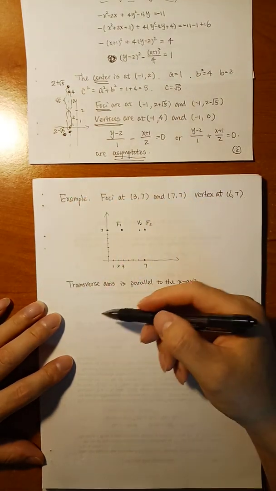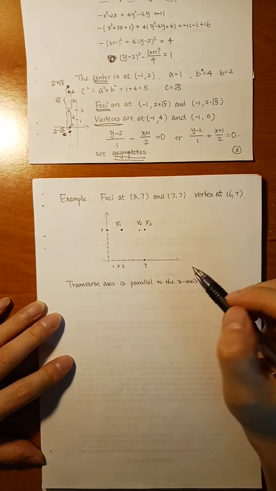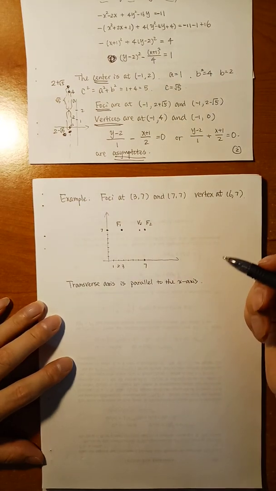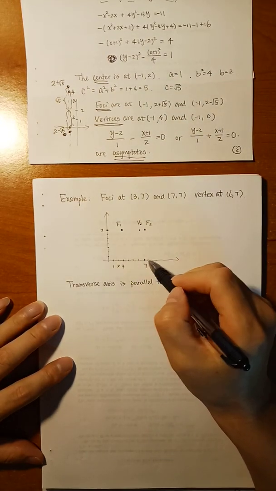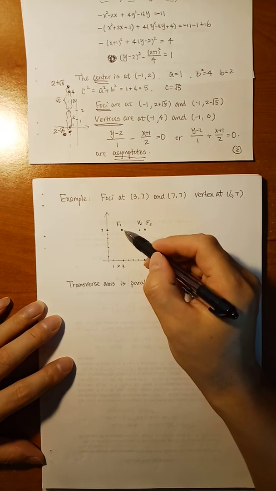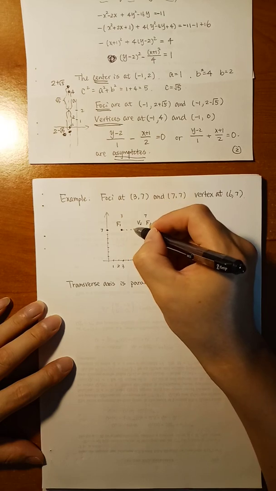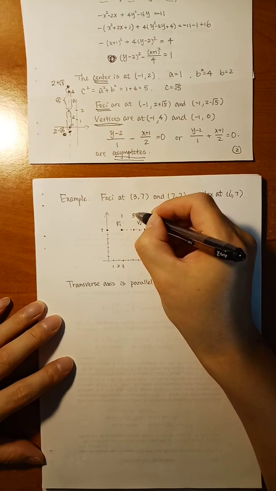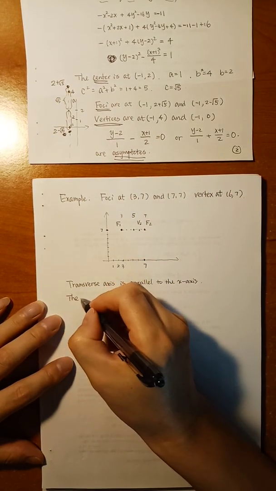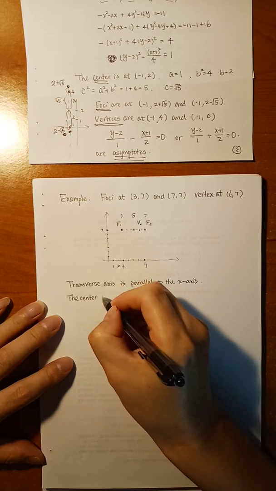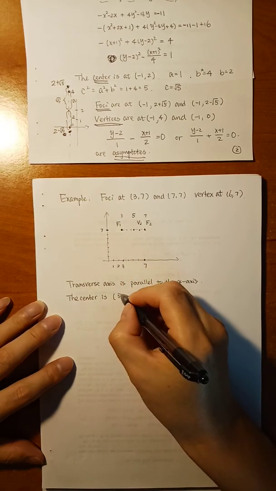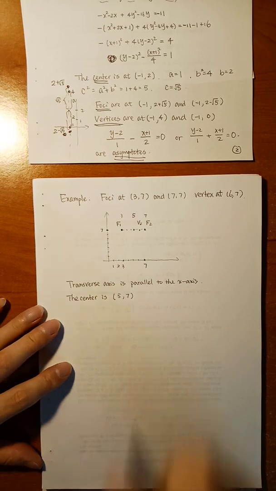Whenever it's parallel to the x-axis, x comes first. Let's look at the center. Where's the center? This is 7, this is 3. The midpoint is 5. So the center is 5, 7.